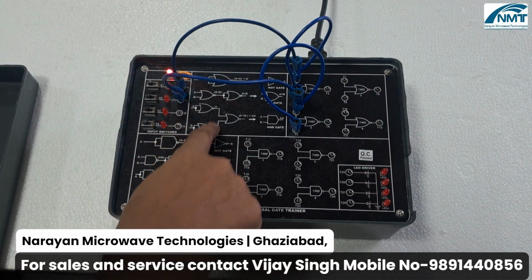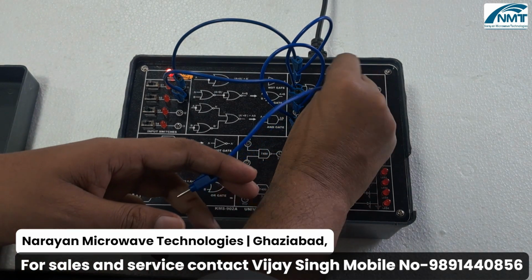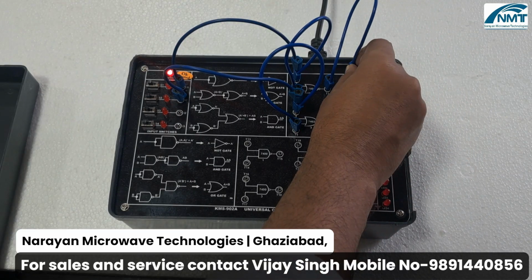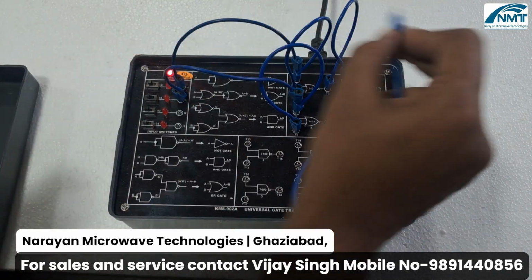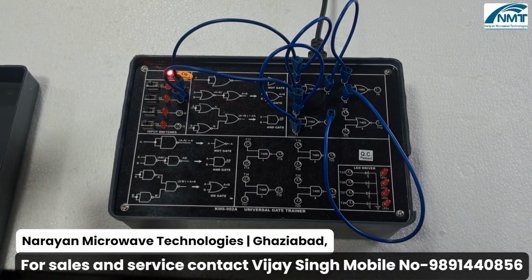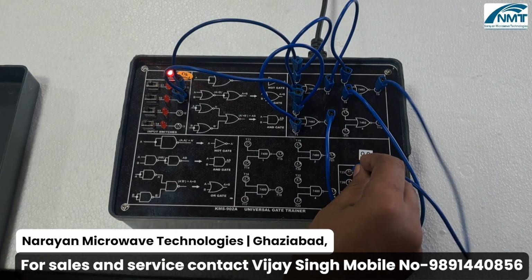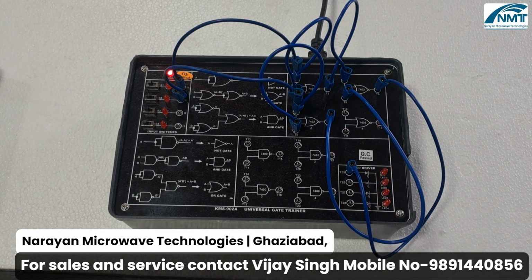So this connection is complete. Now the outputs of both NOR gates will be given as the inputs of the third NOR gate like this, and the output of the third NOR gate will be given to the LED drive. Here it will act as an AND gate.